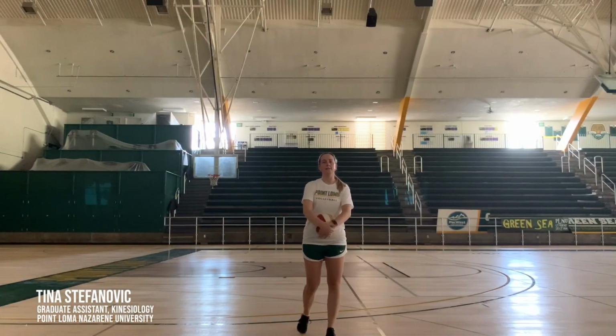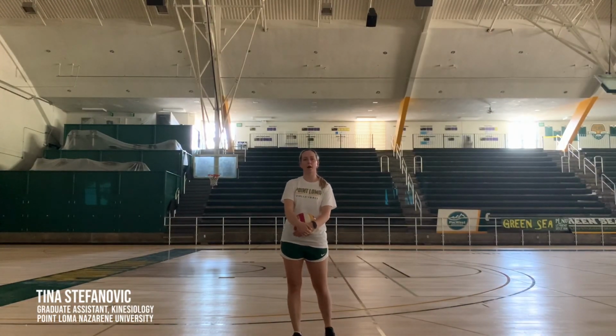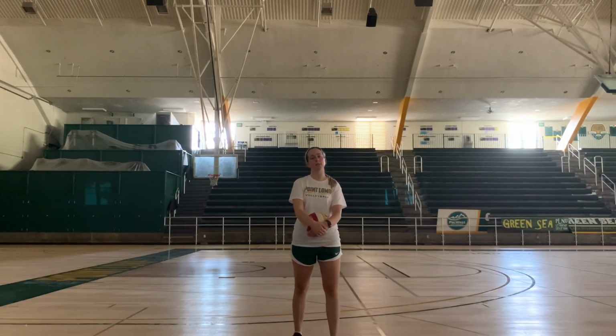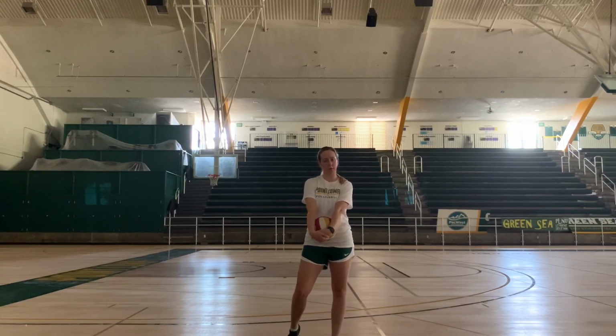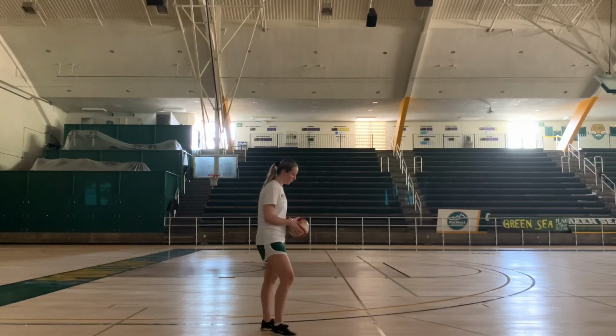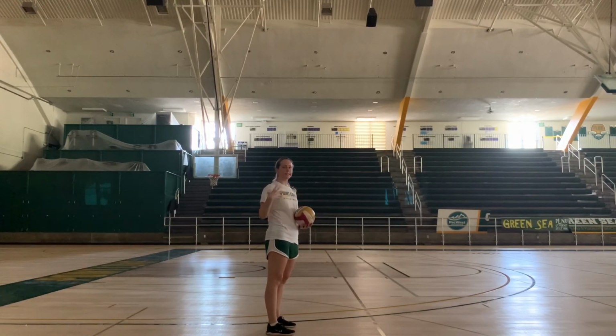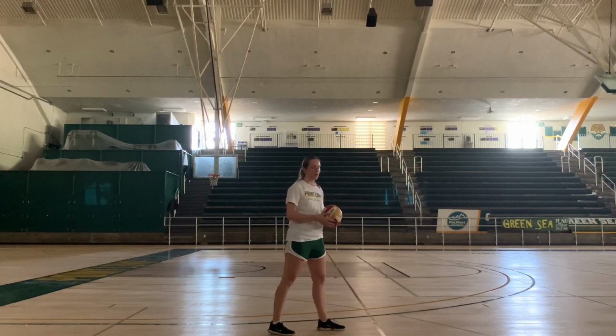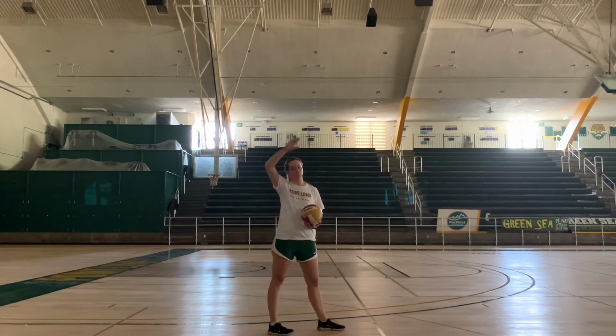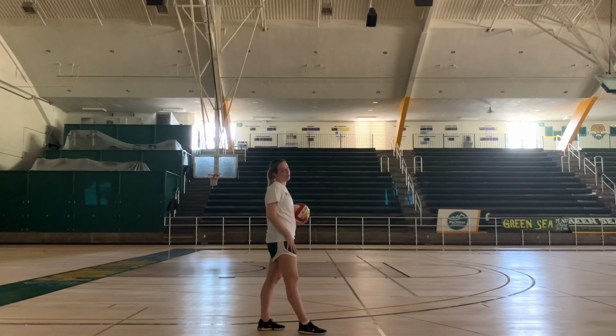Hi class, this is Tina. Today I will be showing you how to perform a basic overhand float serve in volleyball. The first thing that I'm going to do is make sure that my feet are parallel. And the first step that I will take is a step forward with my left leg. Now I'm serving with my right arm, but if you're left-handed, your first step would be with your right leg.